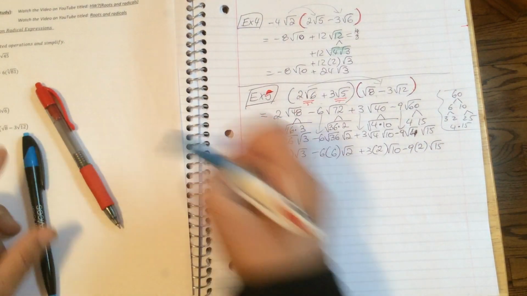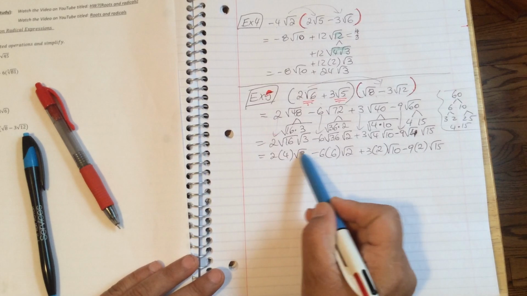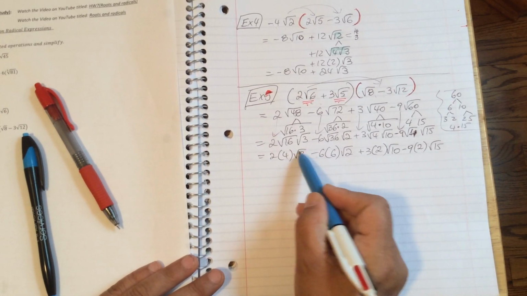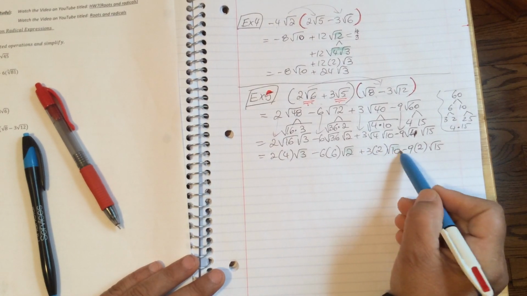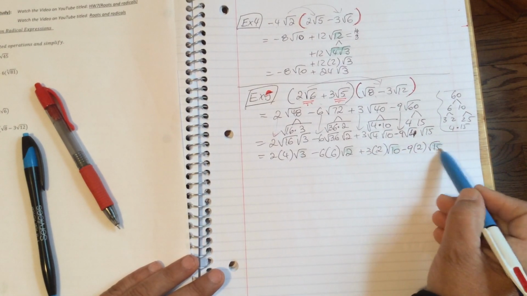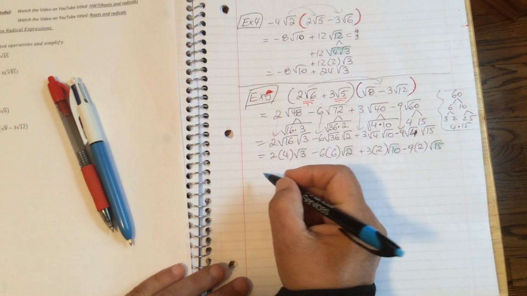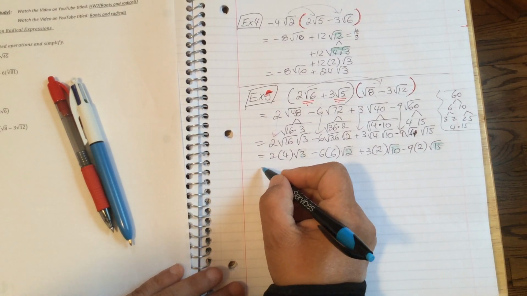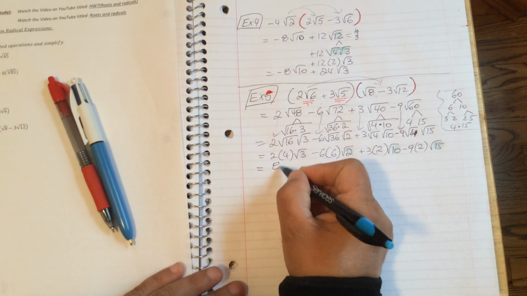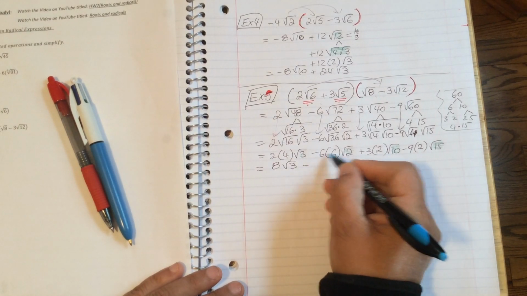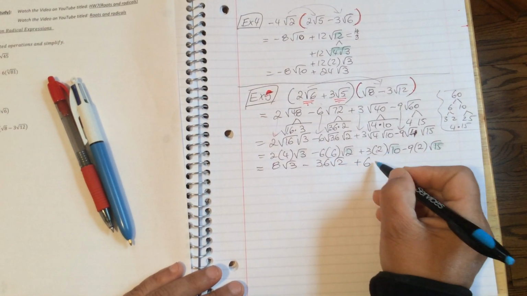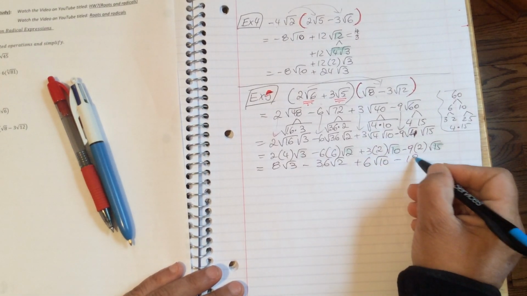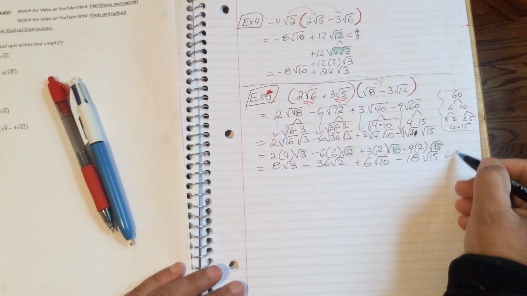As I see, no similar terms here, the radicands are different. Even though I have square roots, the radicands are different. So I cannot simplify. The last thing that I have to do is just multiply and I'm done. 8 square root of 3 minus 36 square root of 2 plus 6 square root of 10 minus 18 square root of 15, and done.